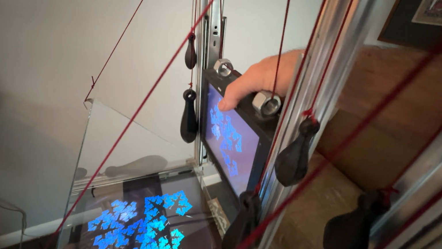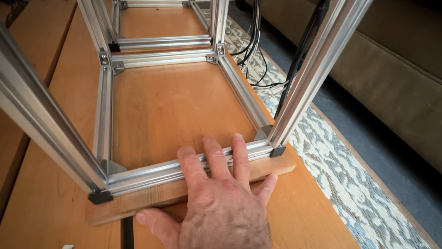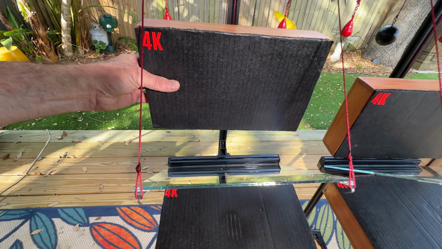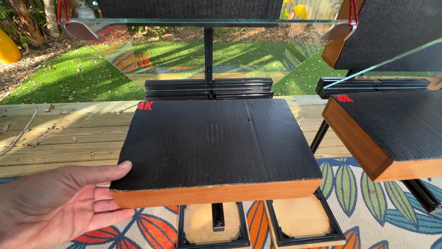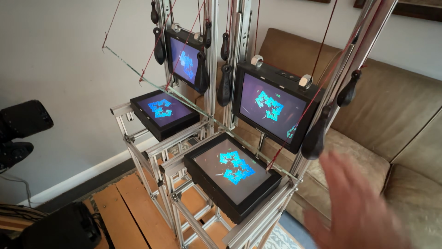And a huge change, unlike the old monitor structures where you couldn't move the monitors left or right to dial in a fractal just right, you had to move the whole monitor structure. These screens not only go up and down, but left and right, so you can dial things in perfectly. Bottom one does too.